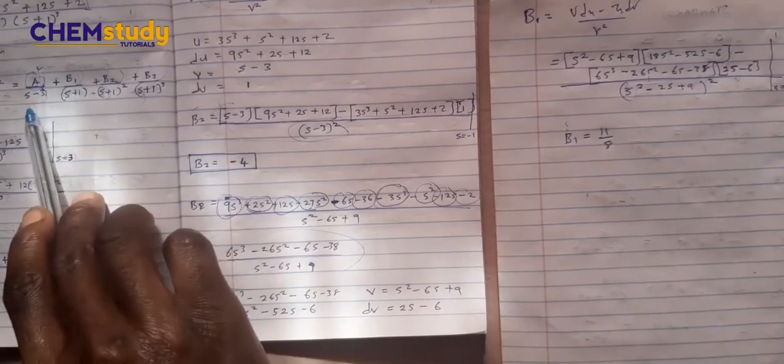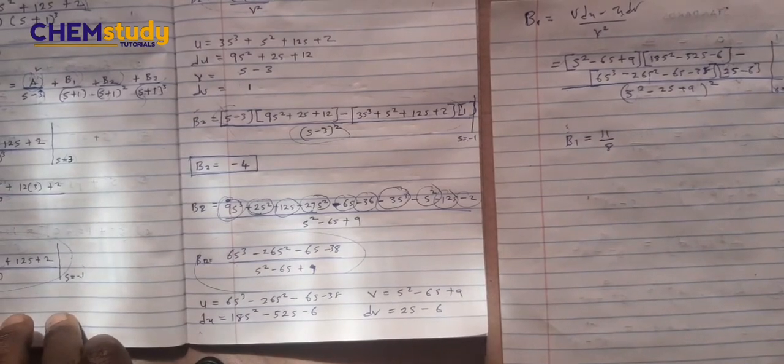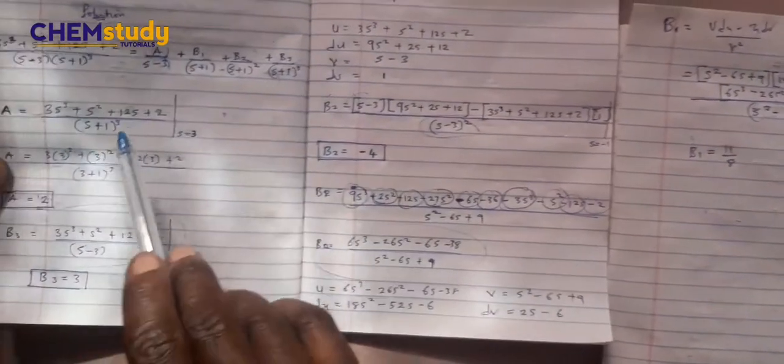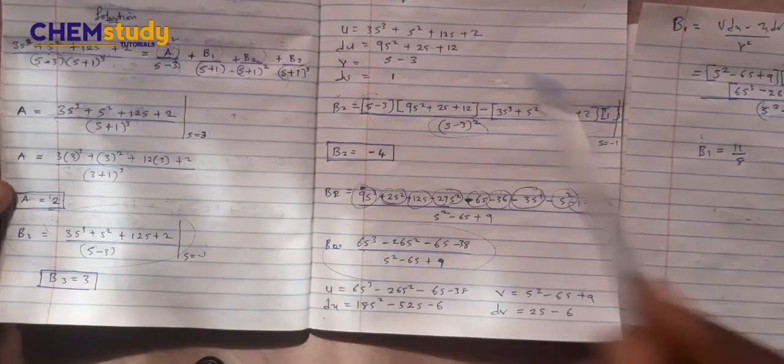look at the original Laplace transform, where our A is 2. So we're going to write it out.